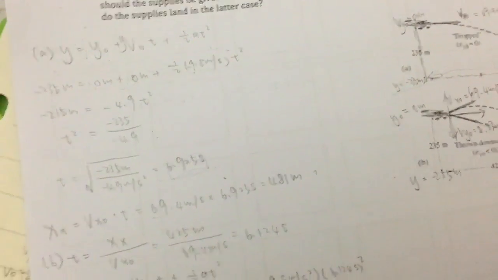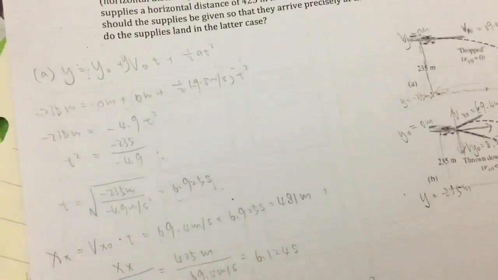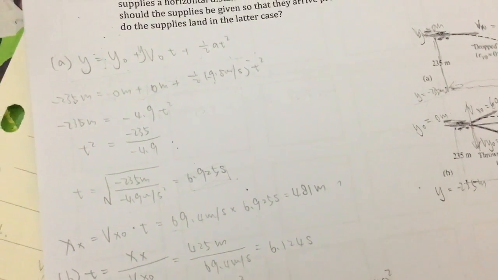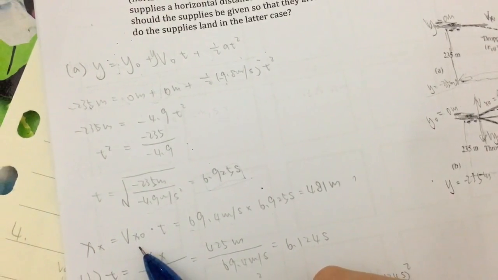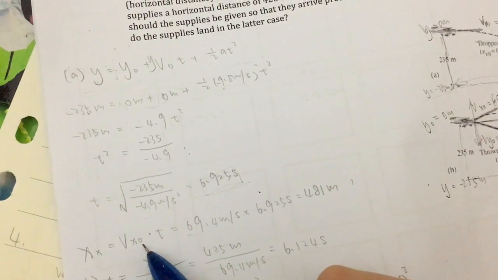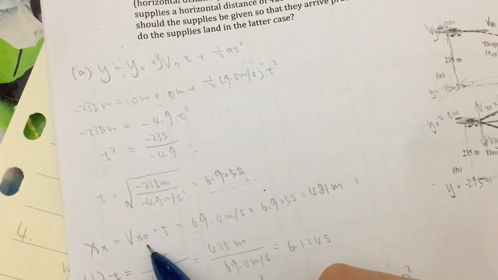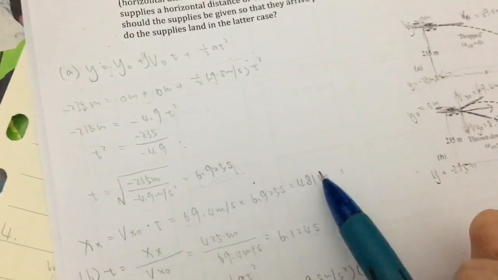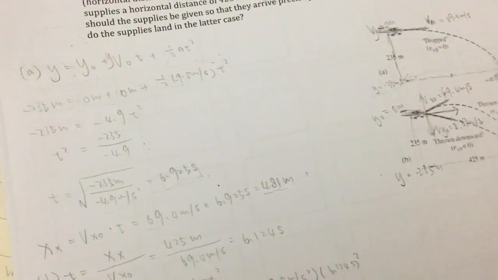Now, if we know the time, then we can calculate the distance on the x-axis, because we know the initial velocity of the x-axis. We just need to use the initial velocity of the x-axis times time, which is 481 meters. This is our final answer.